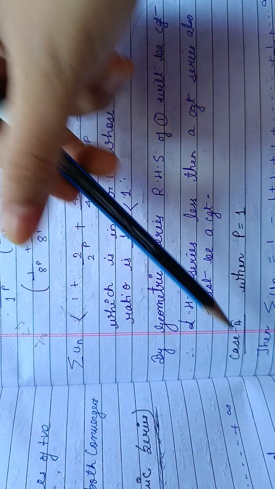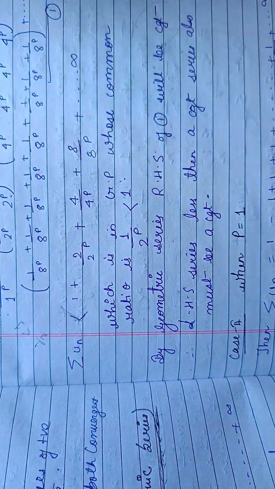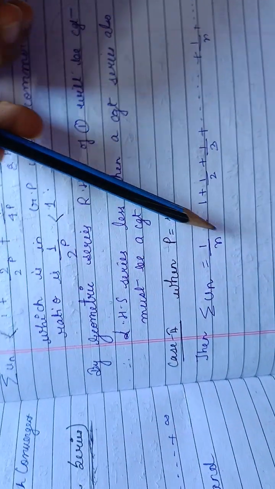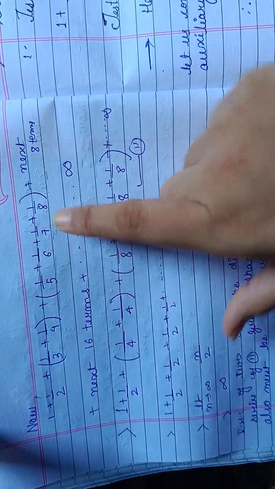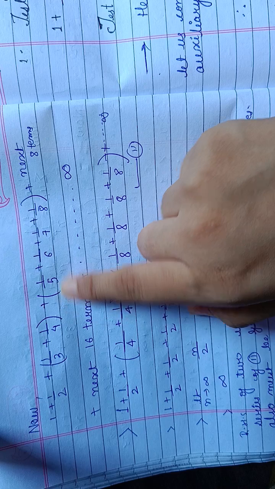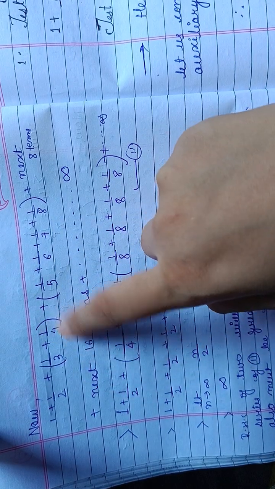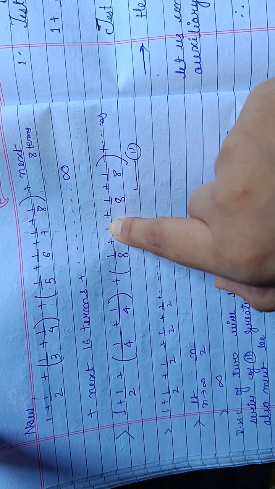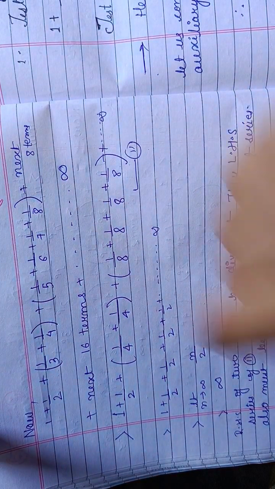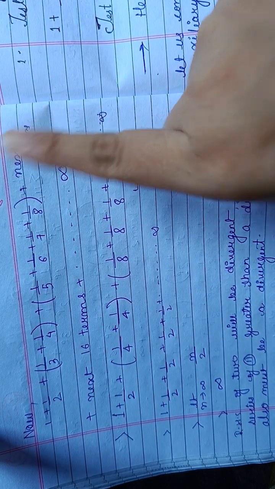Then case 2, when p is equal to 1. So when p is equal to 1, here we have 1 upon n: 1, 1 upon 2, 1 upon 3, till infinity. Similarly, we will group it accordingly, 2 to the power n. In the same manner, 1 by 2, 1 by 3, 1 by 4. So p is missing in this case because we have assumed that p is equal to 1. Okay, for case 2.